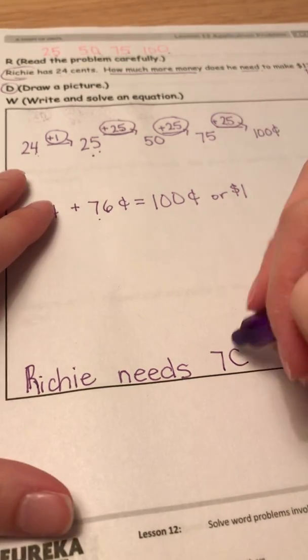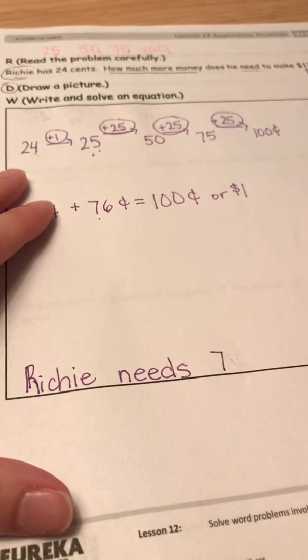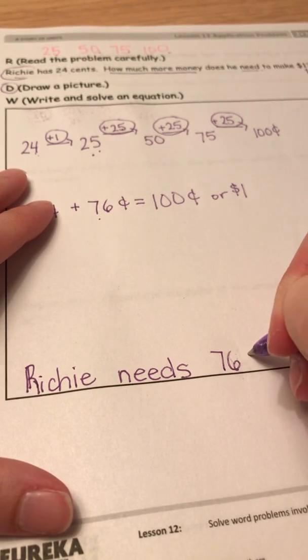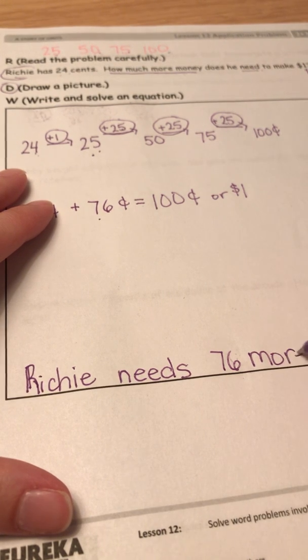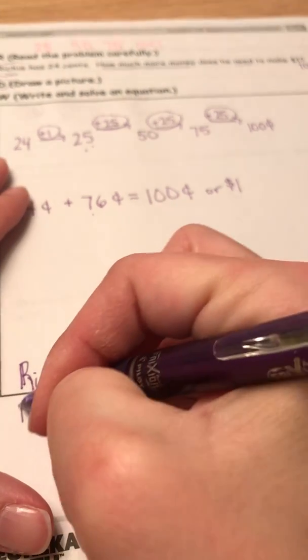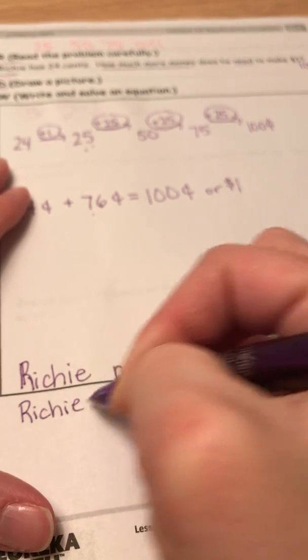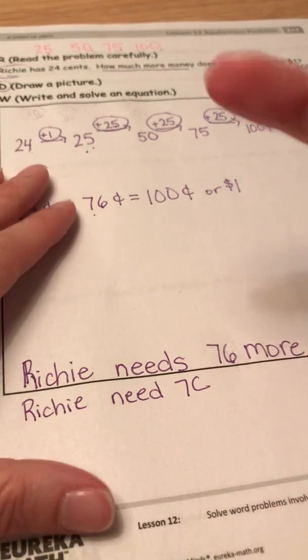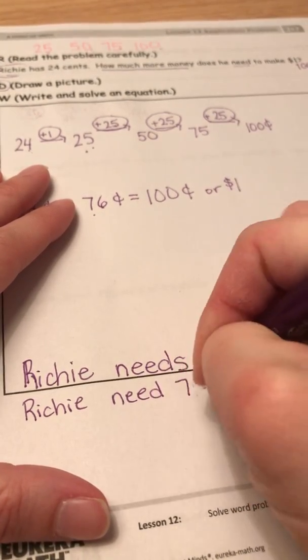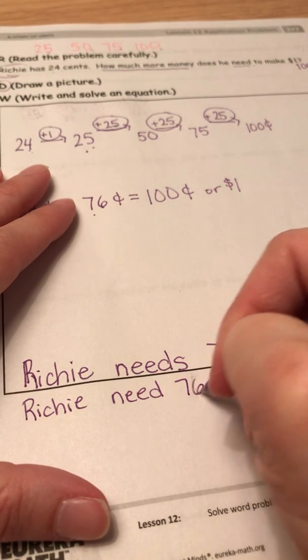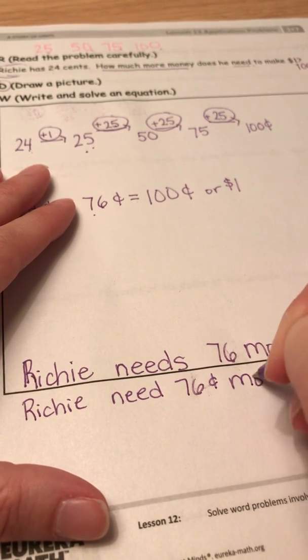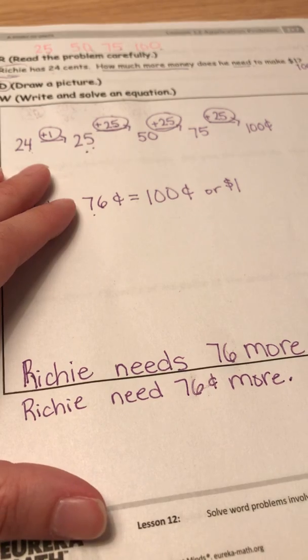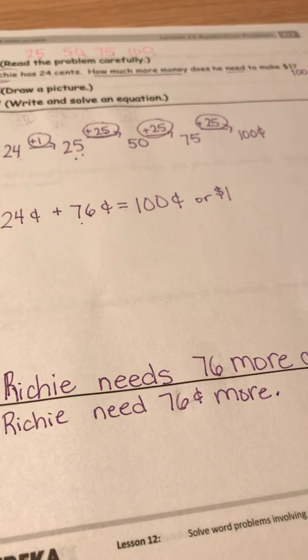76. Whoop, that is a 6, not a 7, sillies. 76 more cents. Now the word cents I didn't take from the question. I could have written it like this. Richie needs 76. Oh my goodness, I did it again. 76 cents more. I could have just used the cent sign. Okay? Well, that's your application problem, guys. Great job.